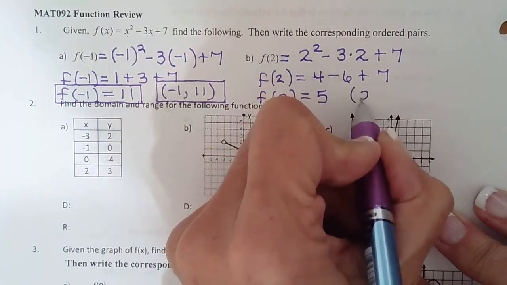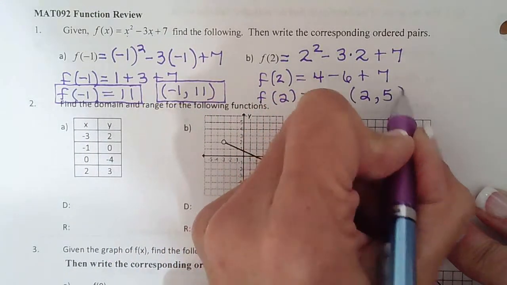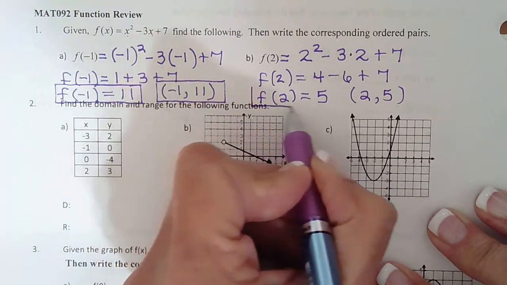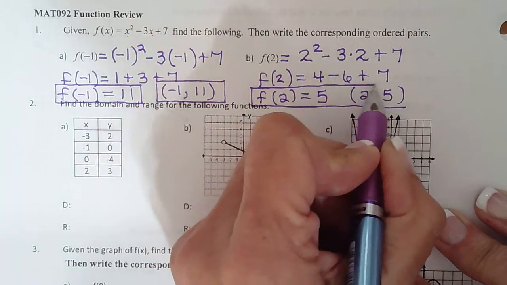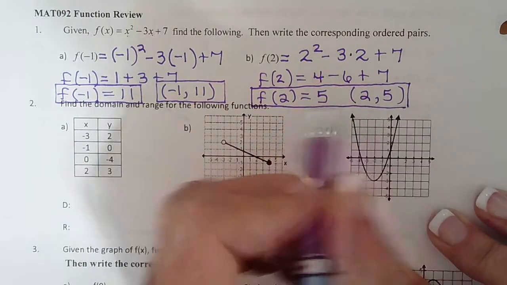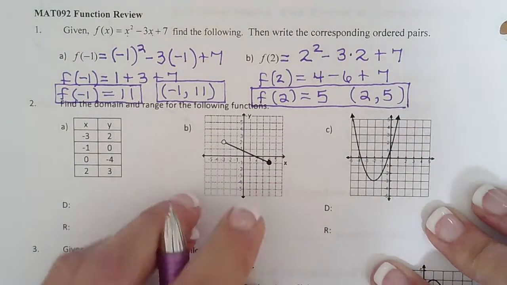And then write the ordered pair. And remember, both of these are our answer for this problem because it asked for both. It said find the following, then write an ordered pair. So that means they want to see both.